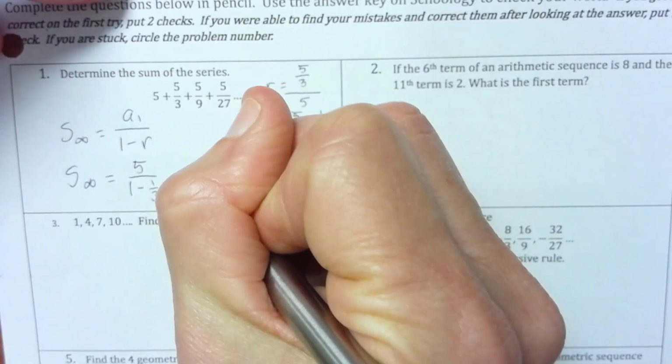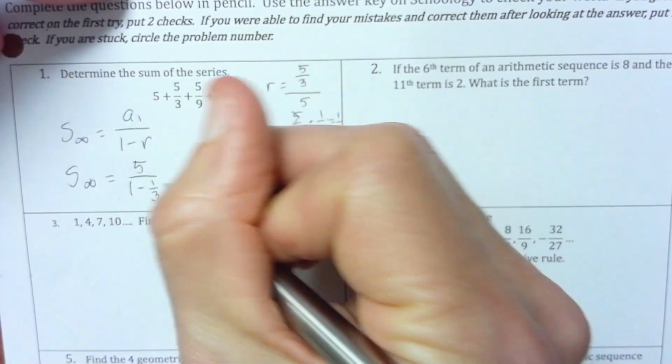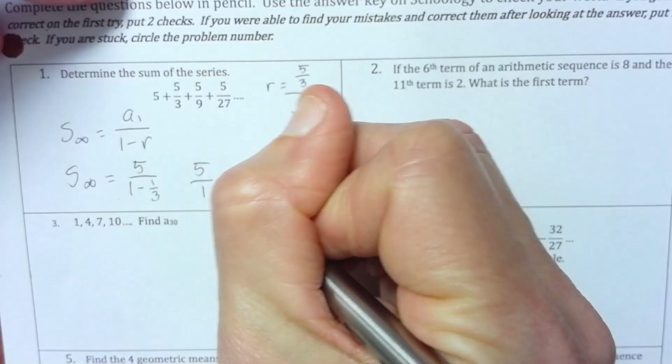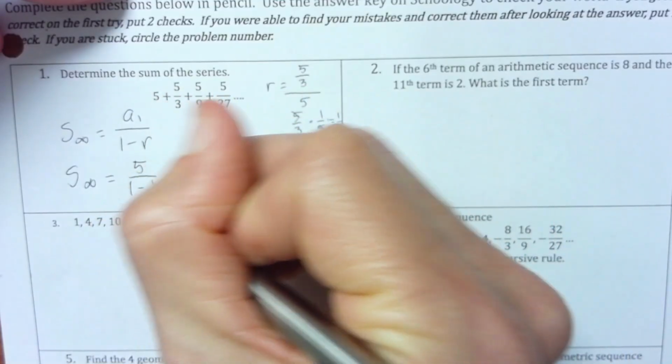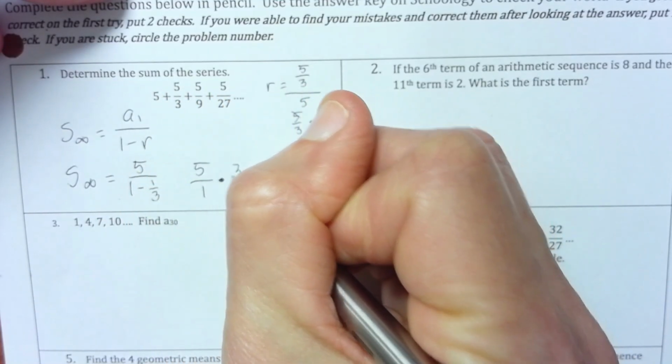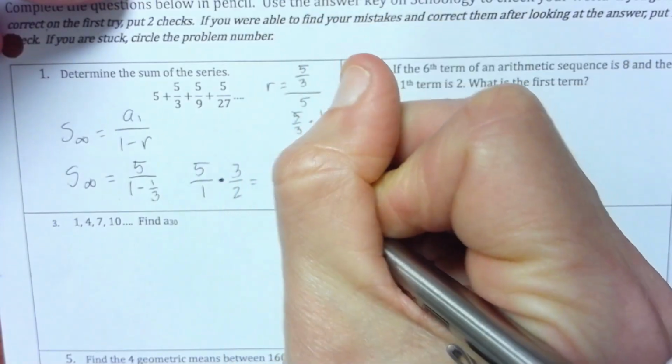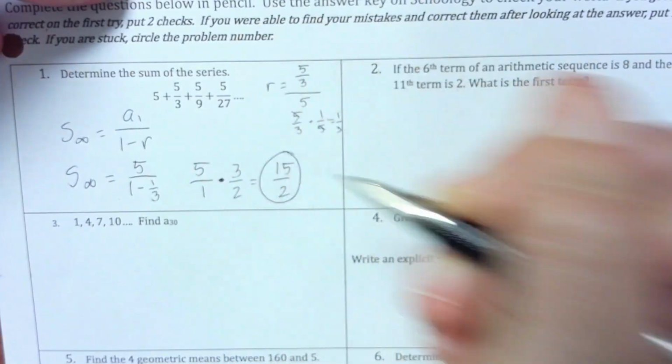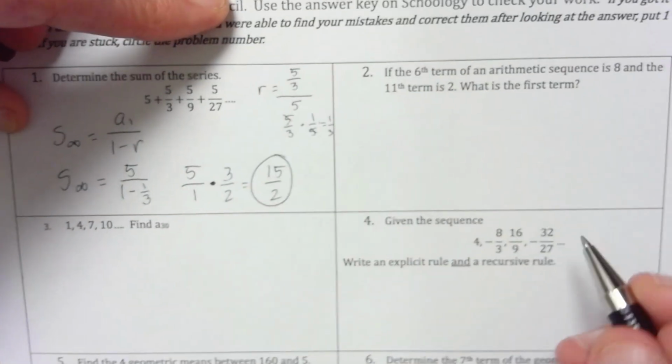5 over 1. If you're dividing two fractions, you keep the first, you change to multiplication. This is 2/3, so when I flip 2/3, it becomes 3/2. So that's 15 over 2. Yay.